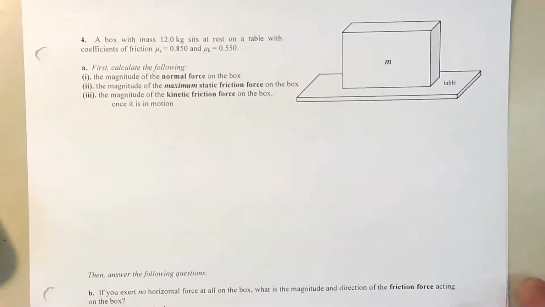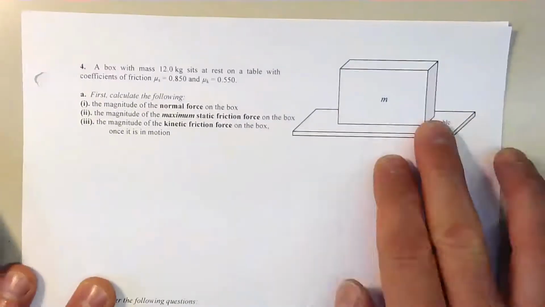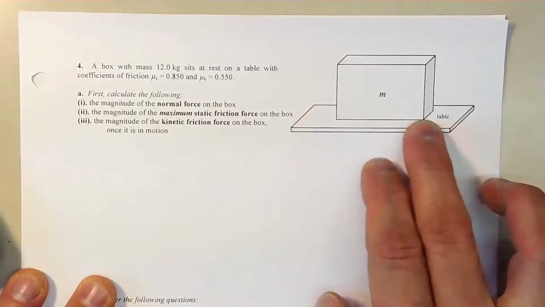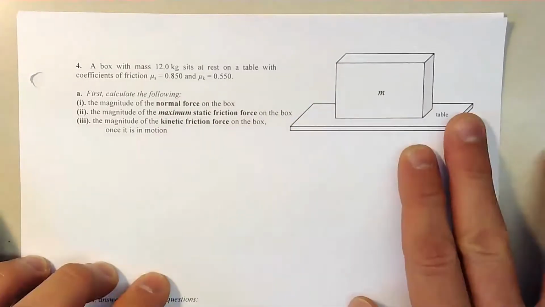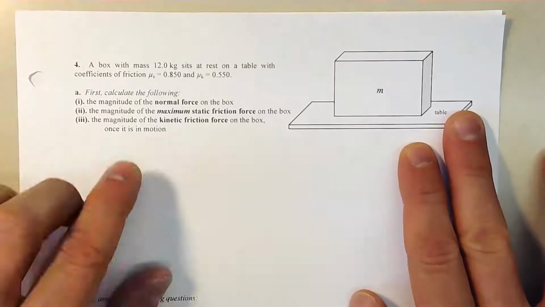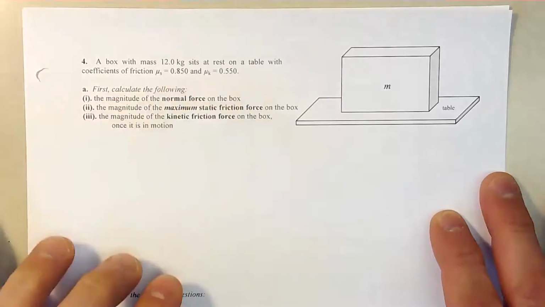So first, let's just take an overview of the whole problem. We have a box with a certain mass that's given, at rest on a level table, okay? And that's important in this case because that will affect our calculation of the normal force. And we're given the coefficient of friction for static and kinetic cases between this box and the table.